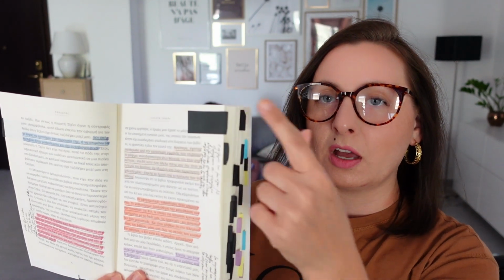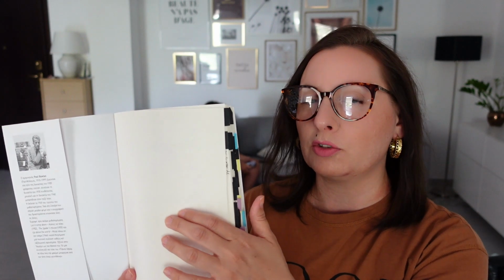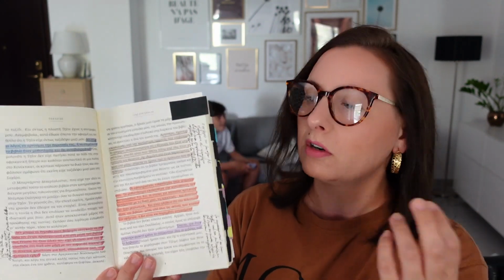So I don't have a color code for these sticky notes because I mostly underline, I highlight quotable moments or phrases. But you can use a color code and just write it here on the front page of your book or wherever you may find it useful.